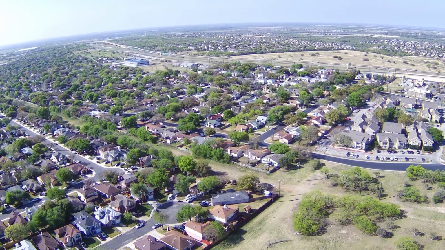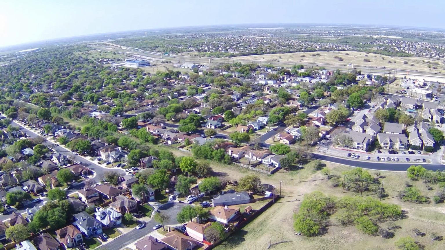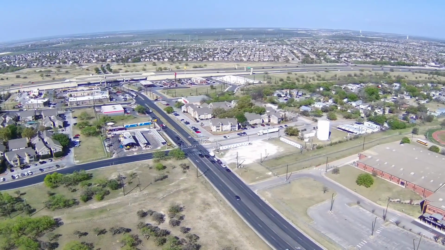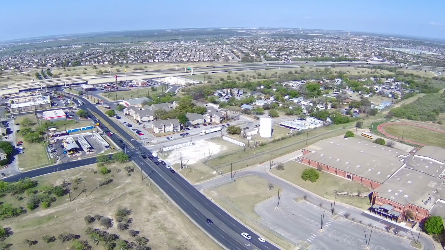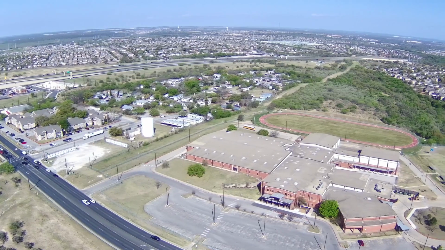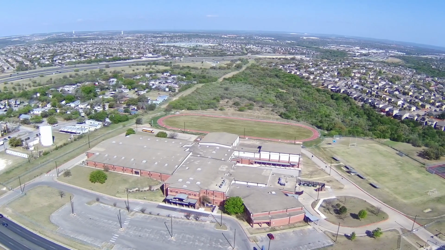As we continue panning west to south, that flyover you're seeing on your top left, that is the flyover for Highway 90. Now we're going back from south to west to north. That's Scobie Middle School.